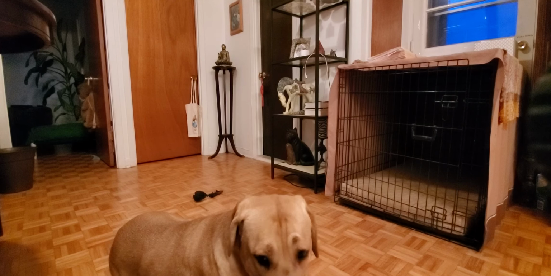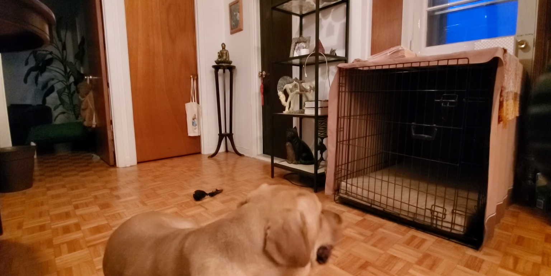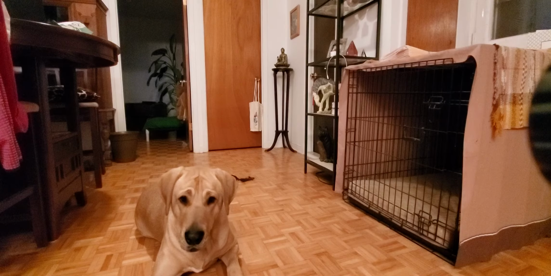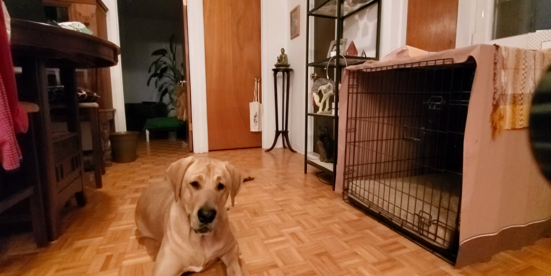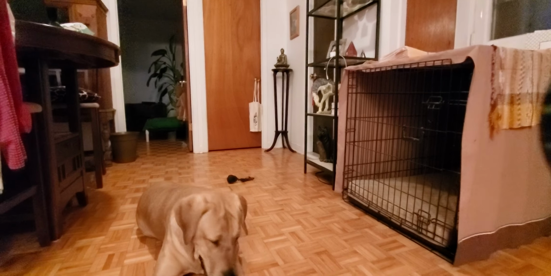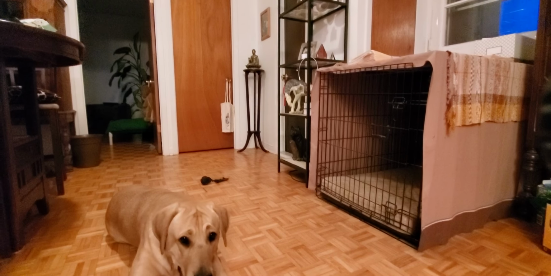So I'm going to do the same thing. I'm going to go get 10 other treats. I'll be right back and show you how to test for a cue. Okay, I'm back. 10 more treats. And I changed the camera angle just a little bit. I'm going to put it over here.